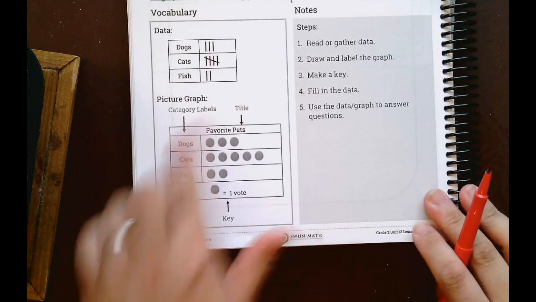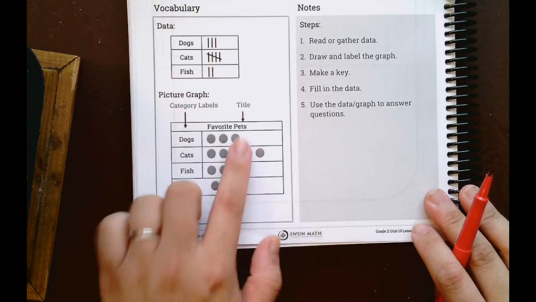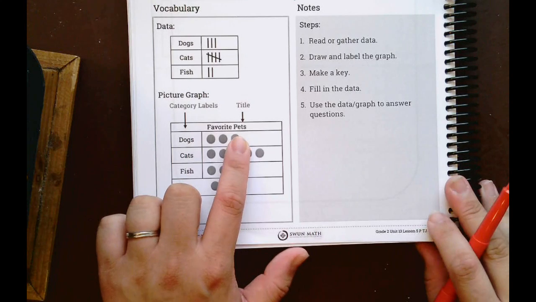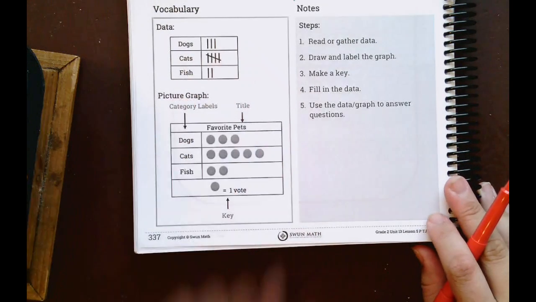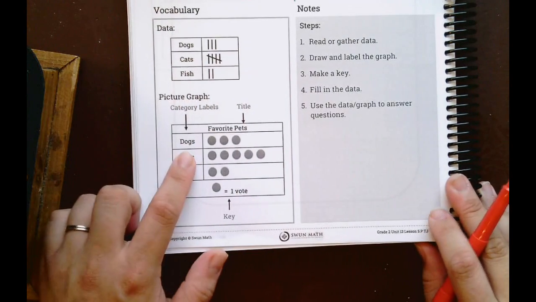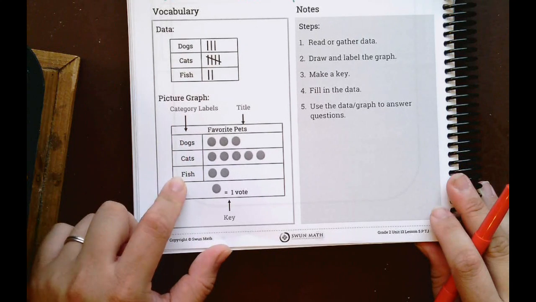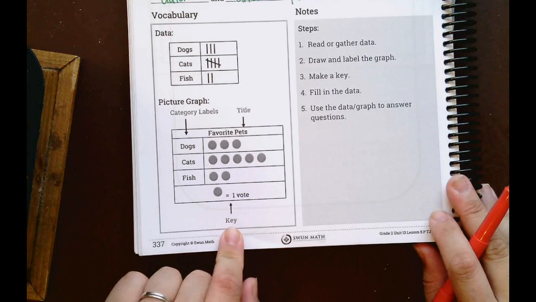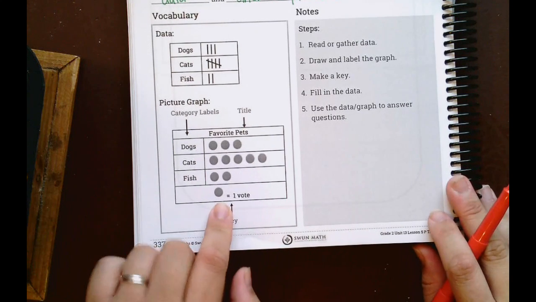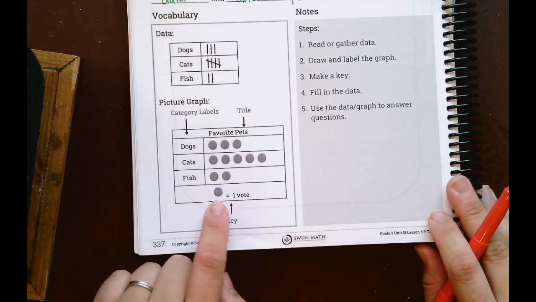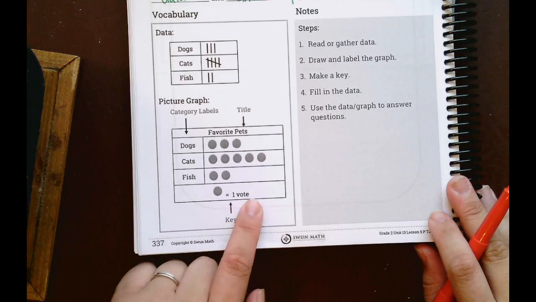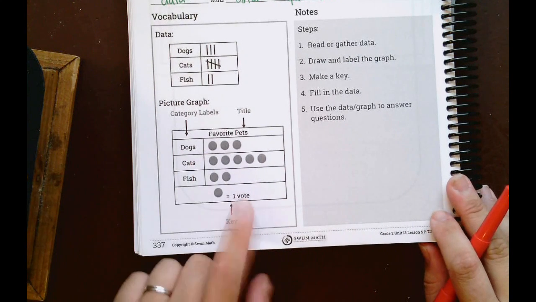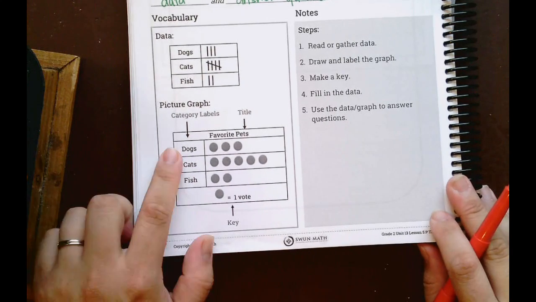Remember that this is how a picture graph is set up. Your title goes at the top. Favorite pets was the title, the question that we were asking to collect the data. Then over here on the left, this is where you put the labels, right? And then make sure you remember that we have a key. It's important to always have a key and to be paying attention to the key. Down here it says 1 circle equals 1 vote. So if we look here, there's 1, 2, 3 circles. So that's 3 votes for dogs.